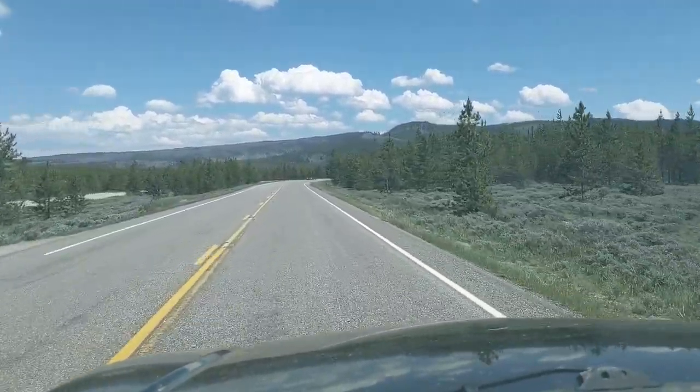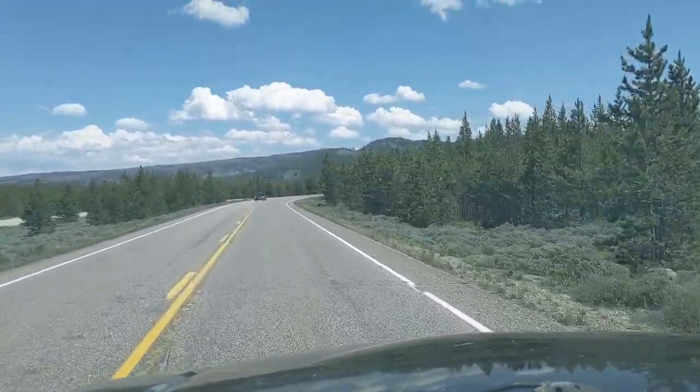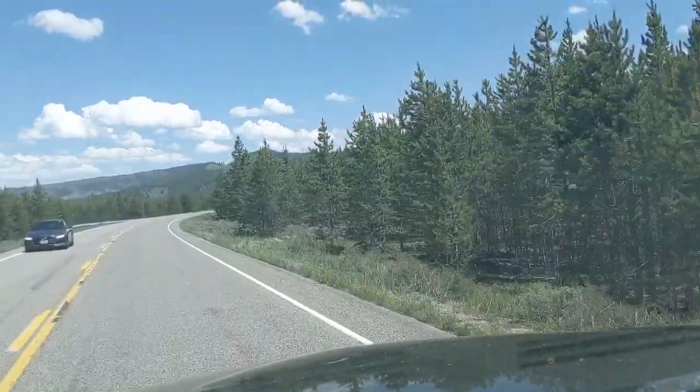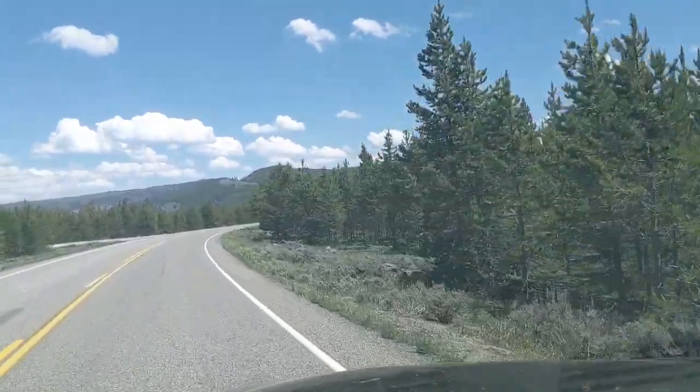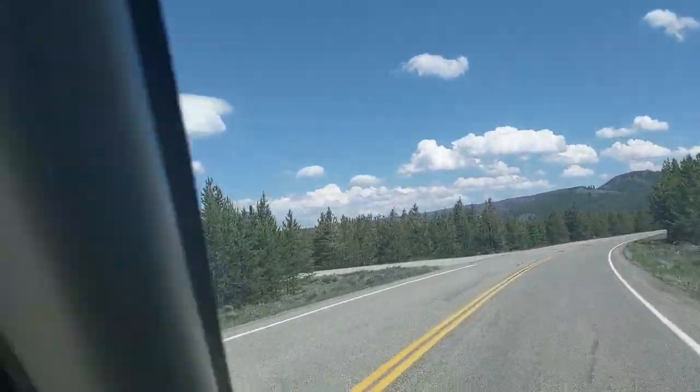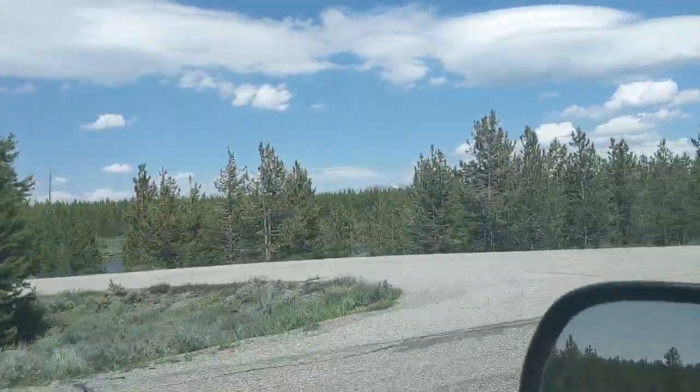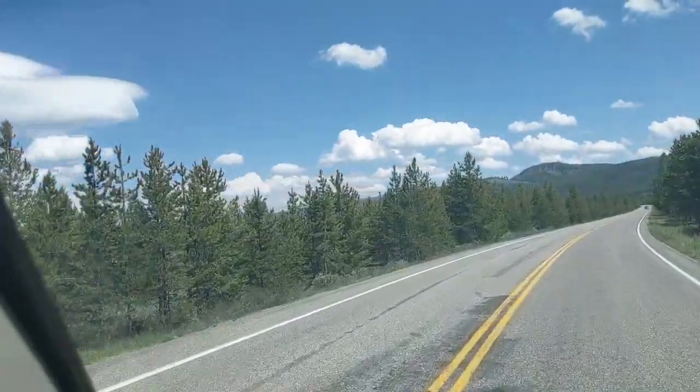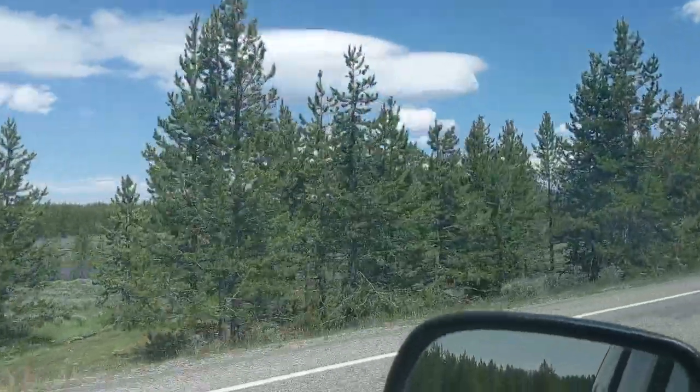Unfortunately, if we have a look at the ends of the branches of some of these trees, you'll see that they are turning brown. And this, there we go, there's some good examples over there, and up ahead of us here as well. I'll get back to that in a moment.